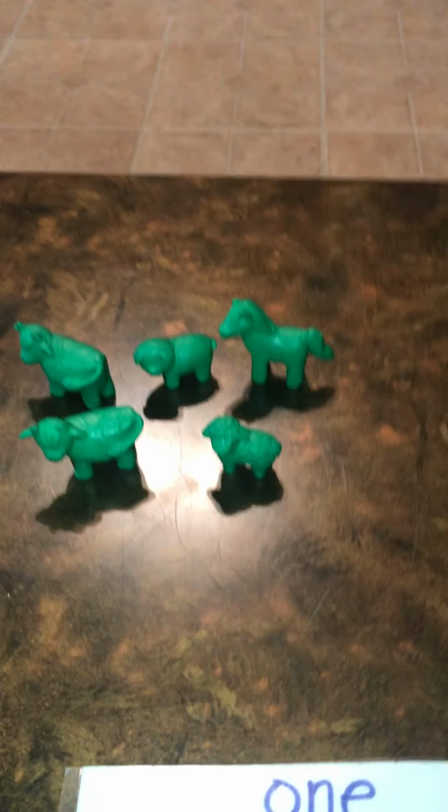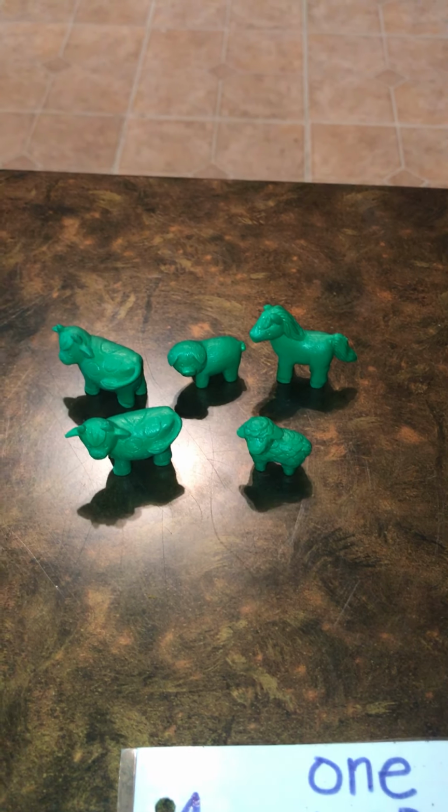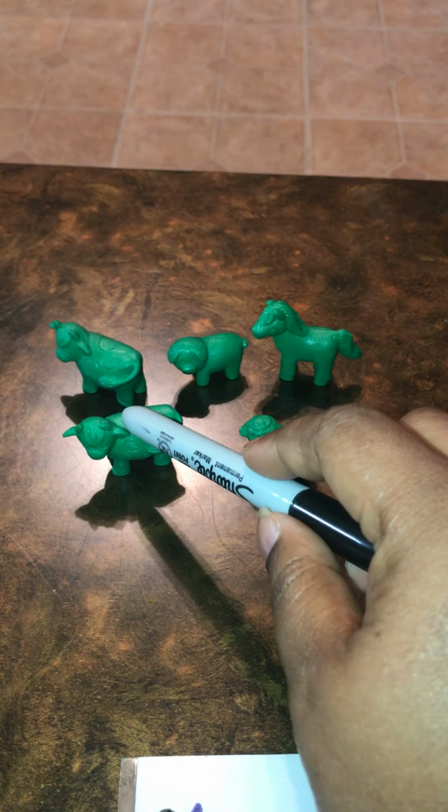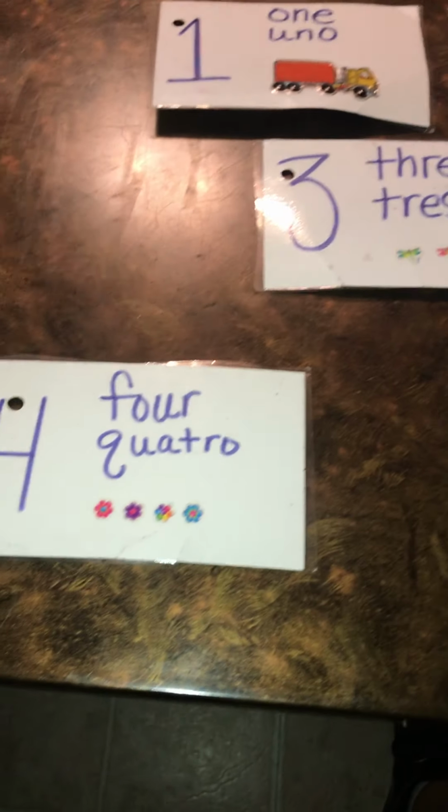All right, let's count these. How many do we have here? Can you count them with me? 1, 2, 3, 4, 5. So which one of these numbers would match that group?